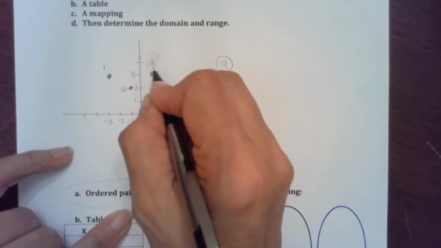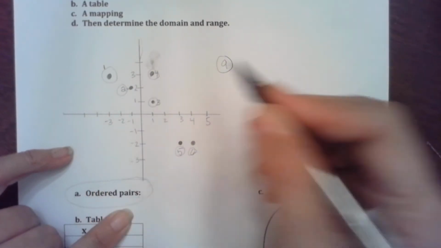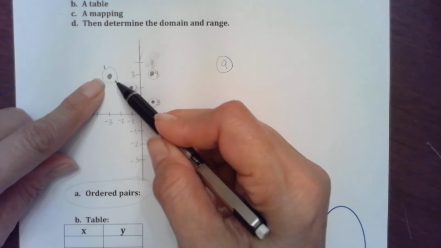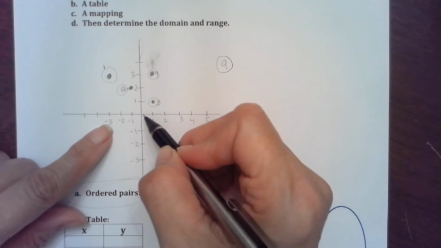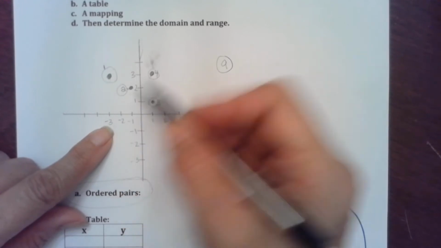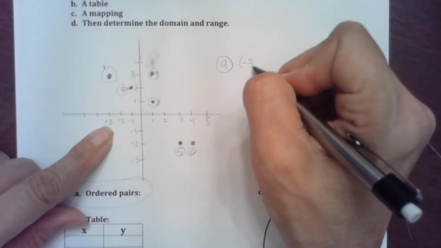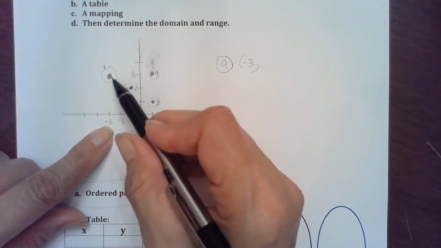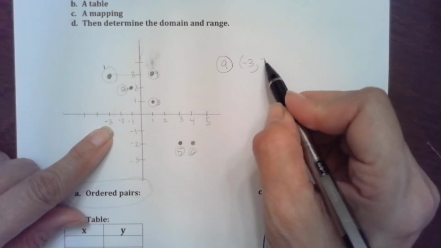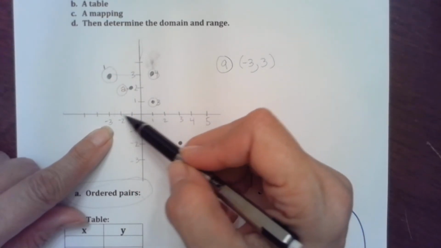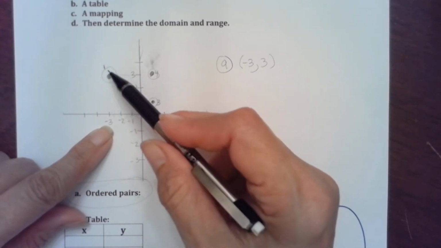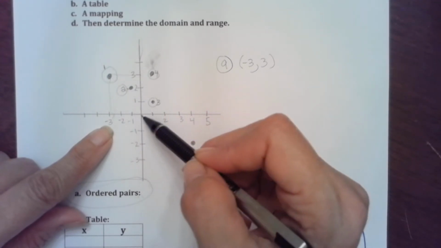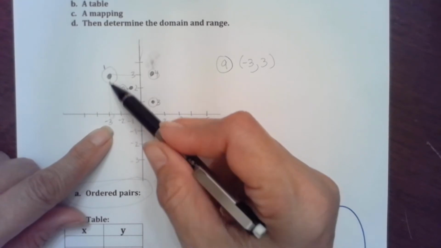Alright, so don't get those confused with numbers on the graph though. So for point 1, what would the ordered pair be? Well, you have to remember to look at the x value, which is -3, and the y value, which is +3. Okay, so we looked at graphing earlier this year, but you have to remember those steps. You locate the point and you want the x value and the y value.